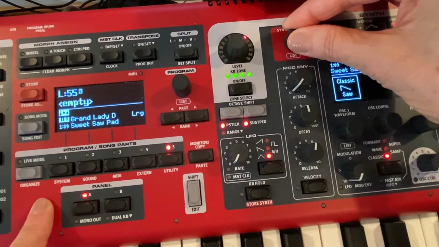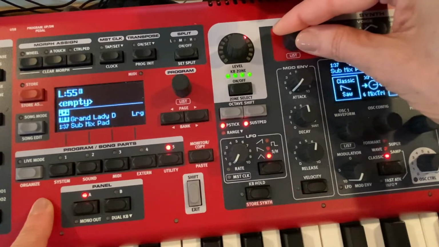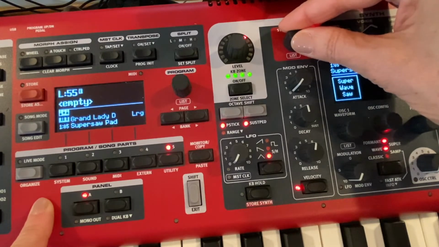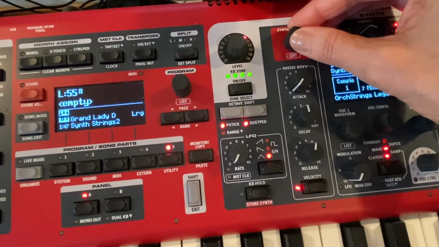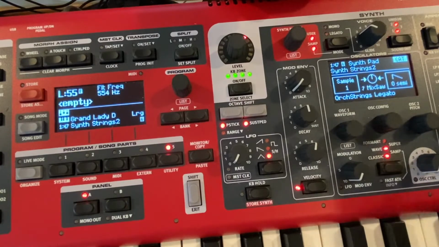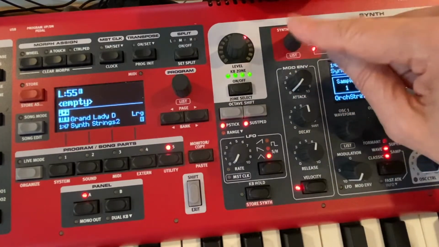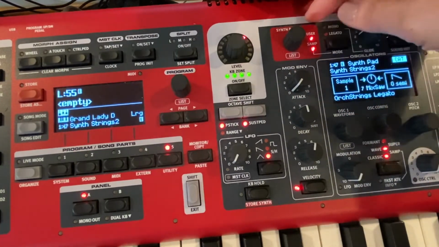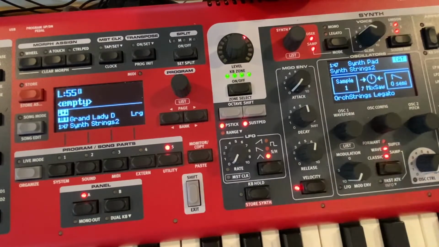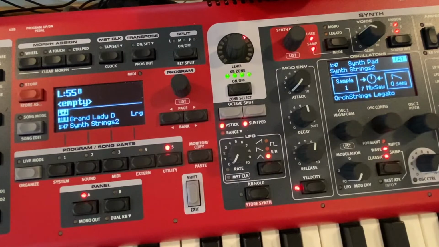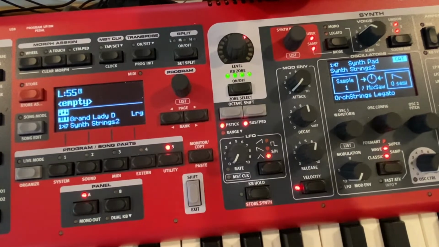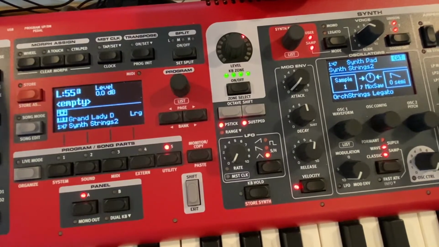So let's get back to Supersaw. What was it? Synth Strings 2. There we are. We're back. And I did that just by turning this synth program selection knob right here, right next to the volume knob. Okay? So now we have a pad and piano. Bring the piano back up.